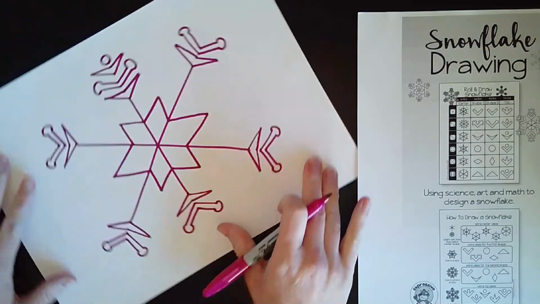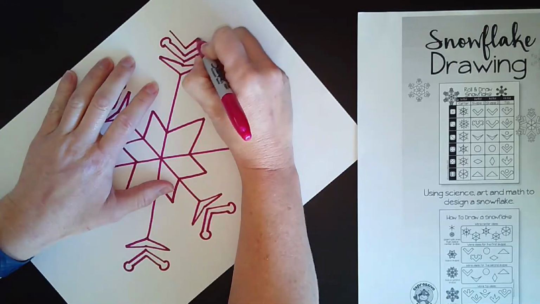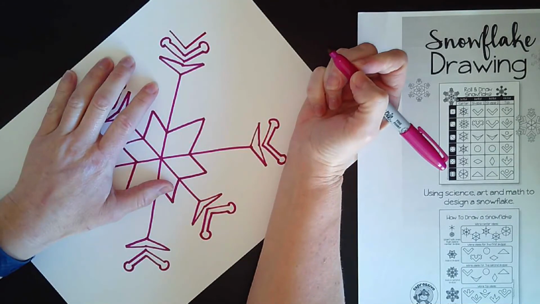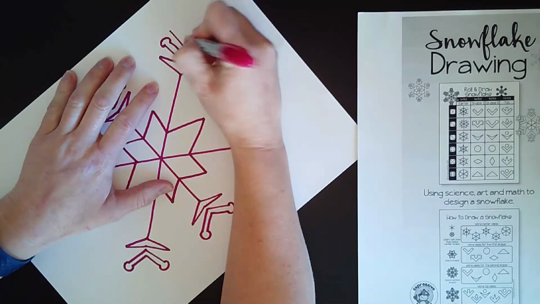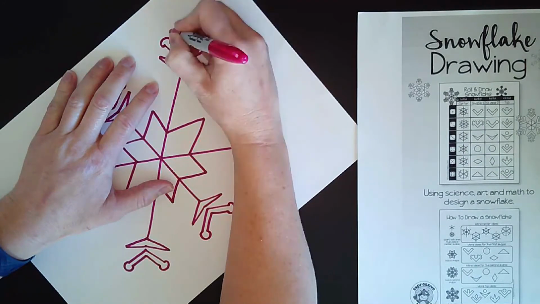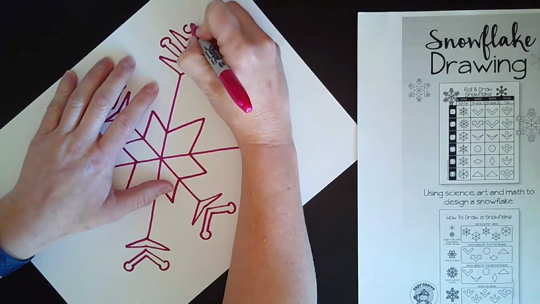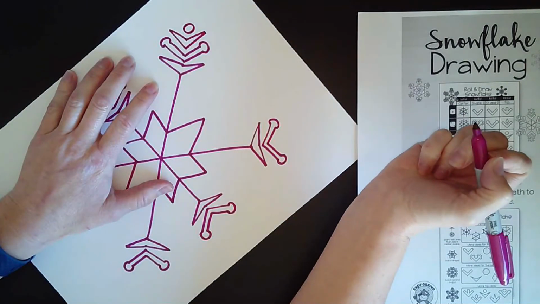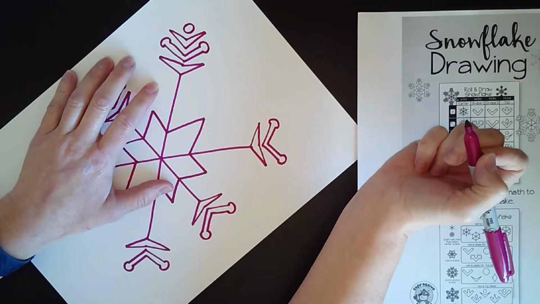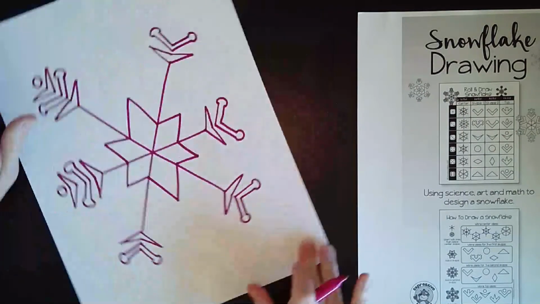Okay, twist my paper again. I start with a V, add a dot, connect to the right, connect to the left, and then put a circle right above it. Then I'm going to twist again.